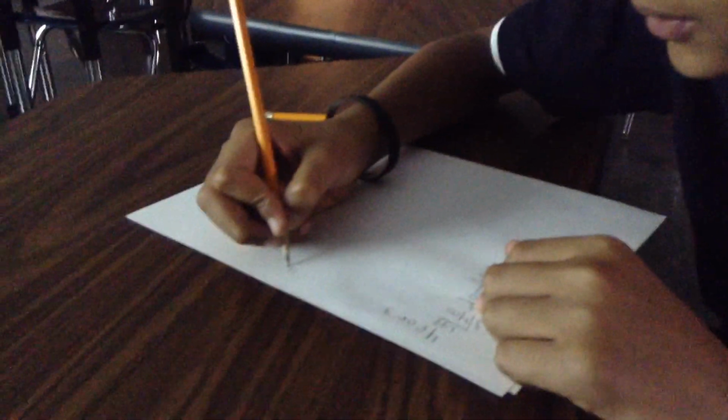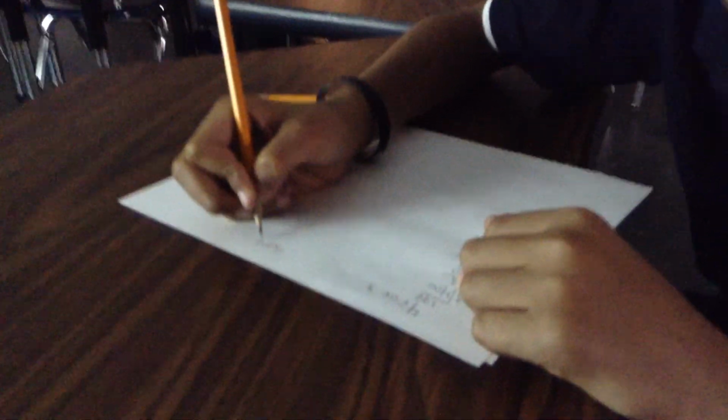Copy this down. Let's say you have a small jar of peanut butter for $12.24 for 12 ounces.